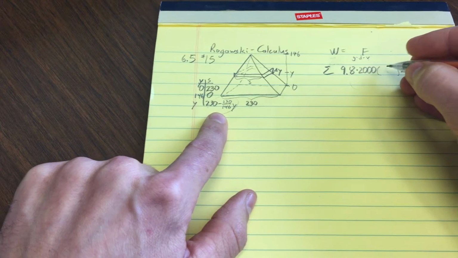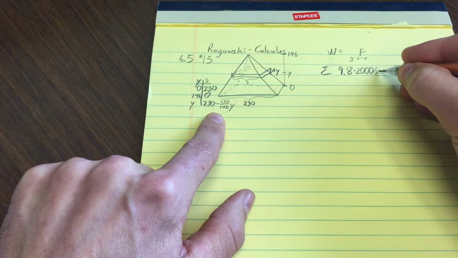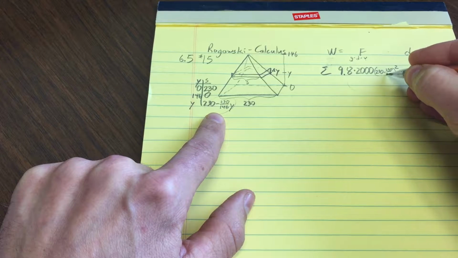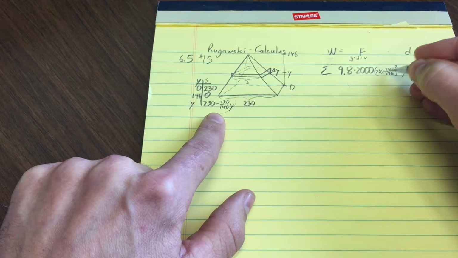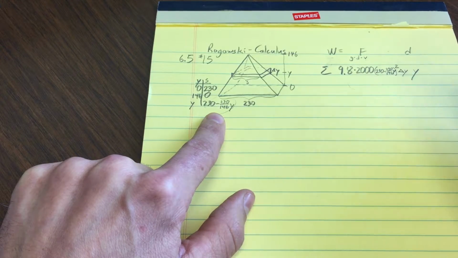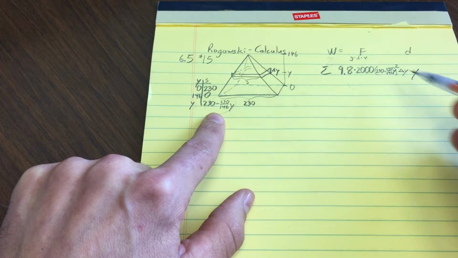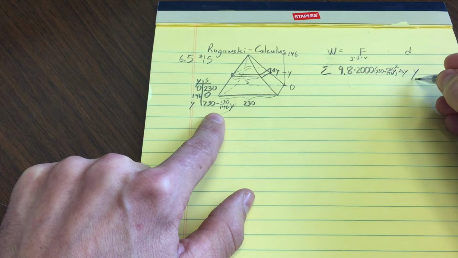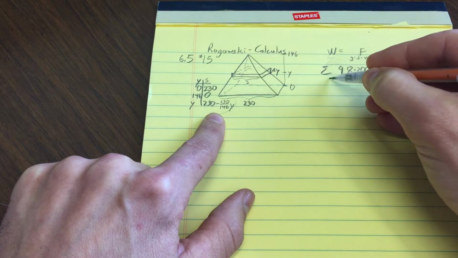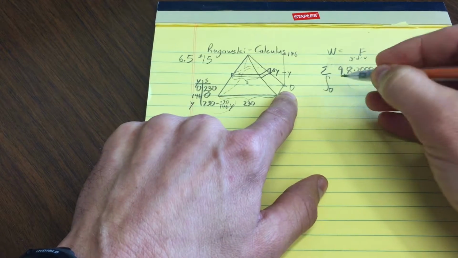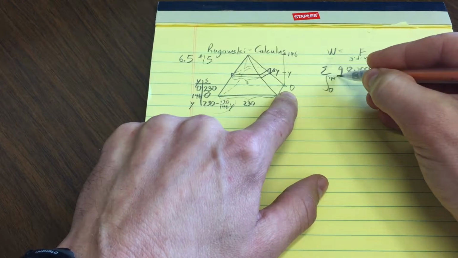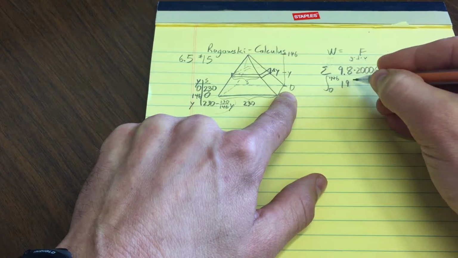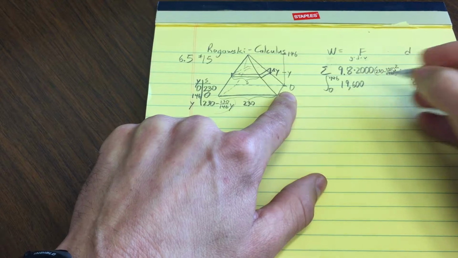Maybe I didn't leave quite enough space, so we'll write it small: 230 minus 230 over 146 y. Okay, so then as you take the limit, delta y becomes dy, and those slices start at 0 and end at 146. So 9.8 times 2,000, 19,600.